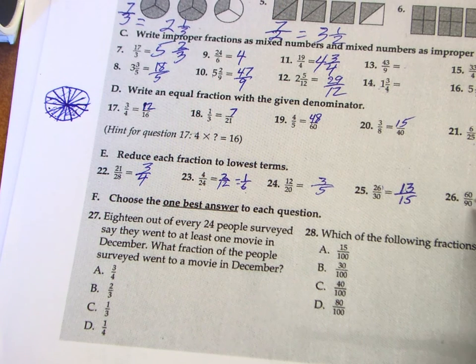60 over 90. Well, you can reduce the zeros by dividing by 10. Now you got 6/9. What goes into 6? 3. 3 into 6 goes twice. And 3 times 3 is 9. 2/3. 60/90 is the same as 2/3.